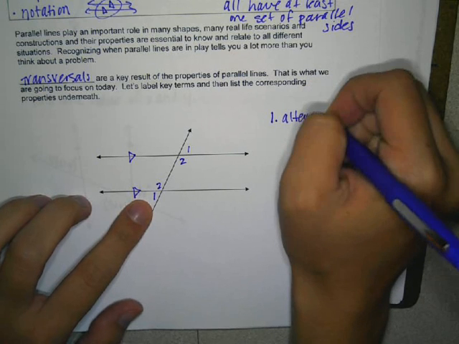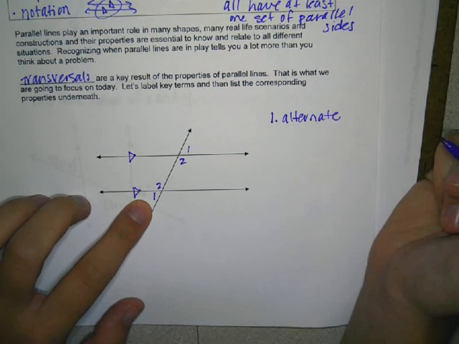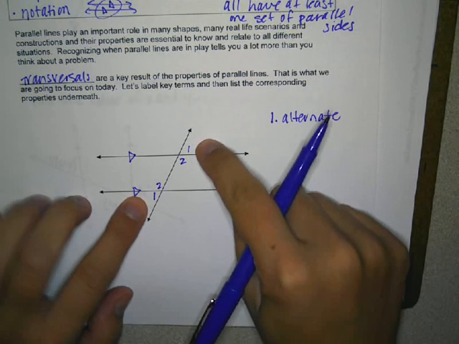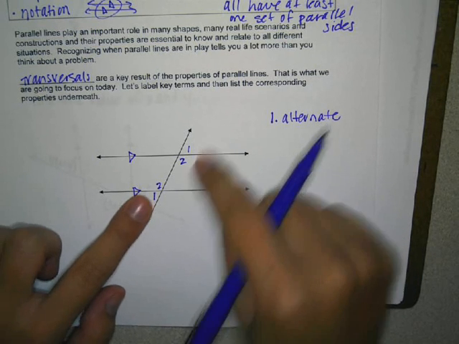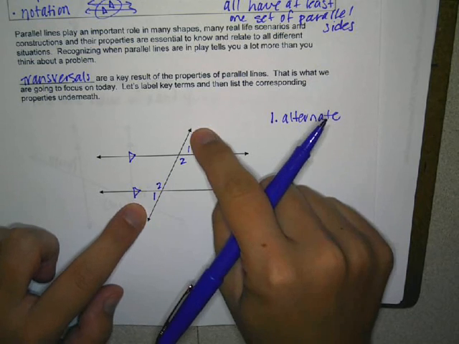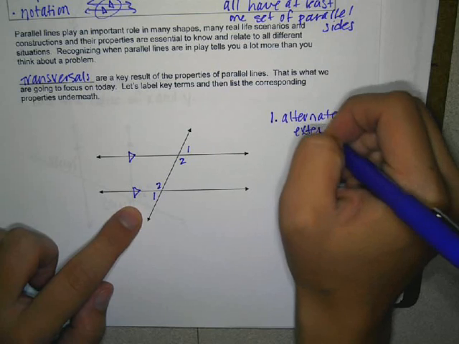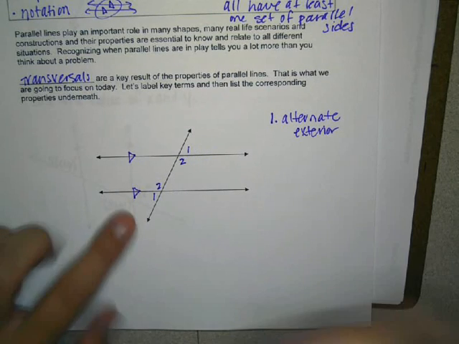Does anybody remember the second word? These angles are on the outside. So another way to say outside of the line is the word exterior. So these are alternate exterior angles.